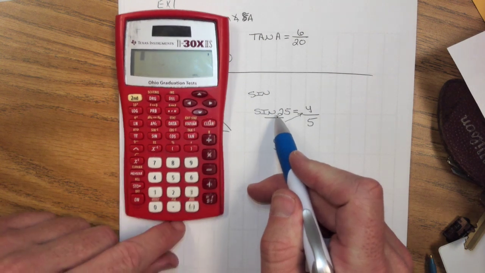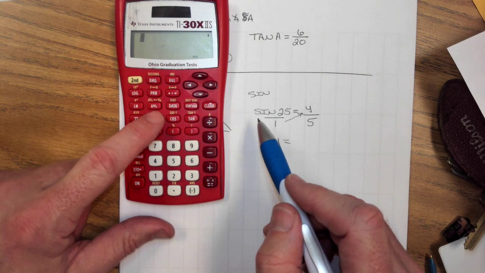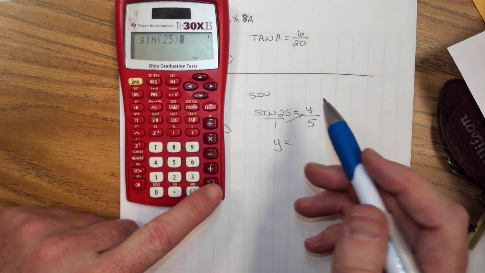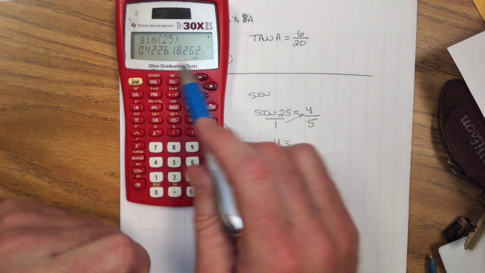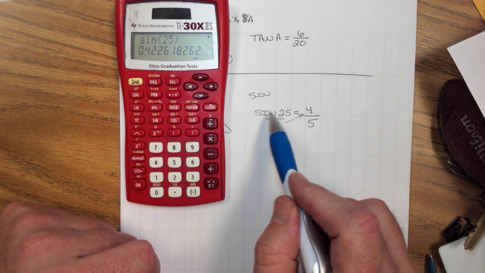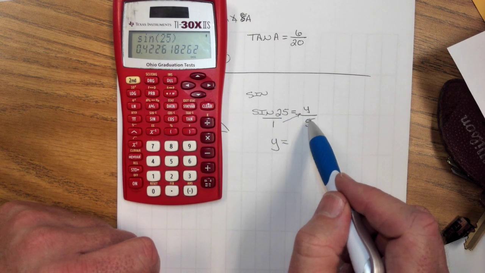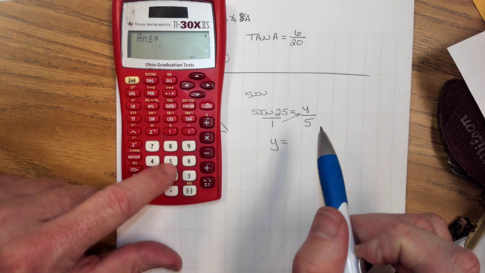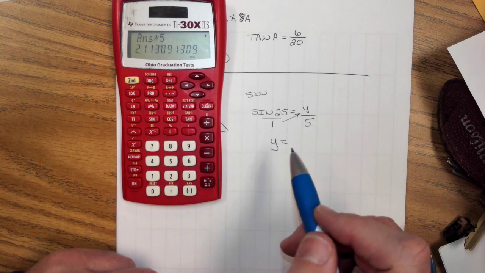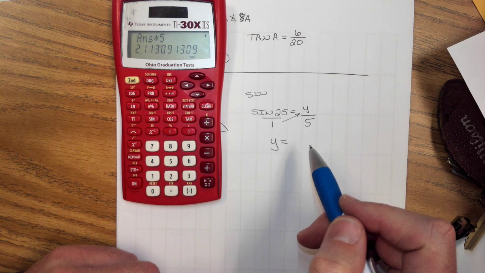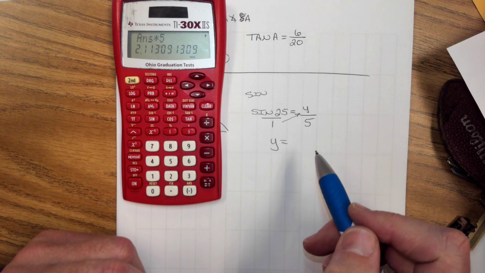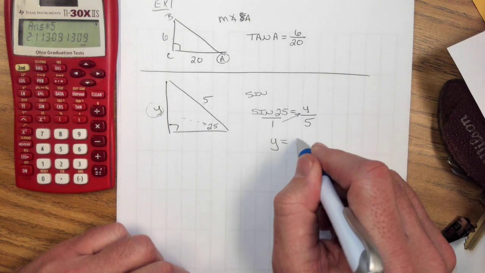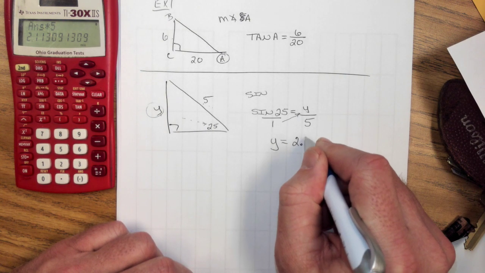So I want the sine of 25. On my calculator, I hit sine 25. Good practice, close the parentheses. I'll hit equals right now. There's the ratio of that angle. Okay, this angle is equal to that ratio. Well, we're going to do a little bit to it. I've got to solve for y, so I'm going to take it times 5. That's telling us that we get an answer of 2.1. So y is equal to 2.1, to the nearest tenth on this one.